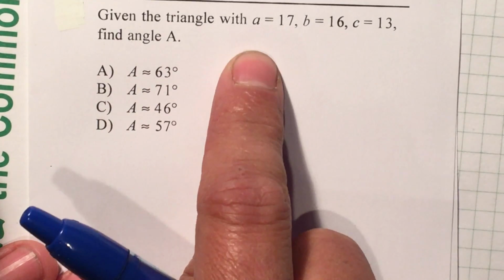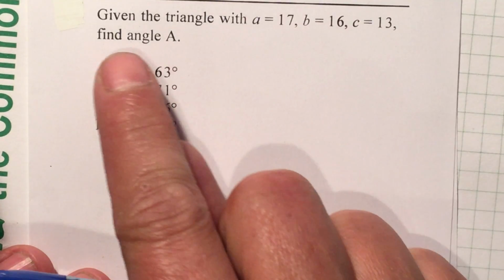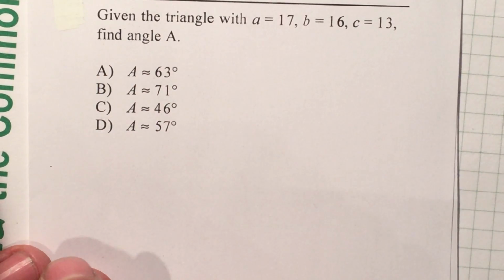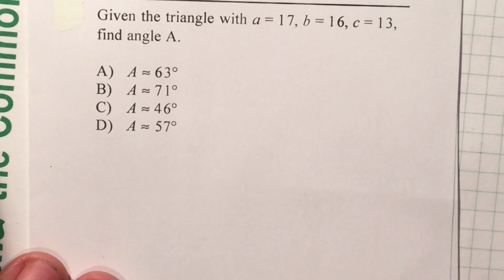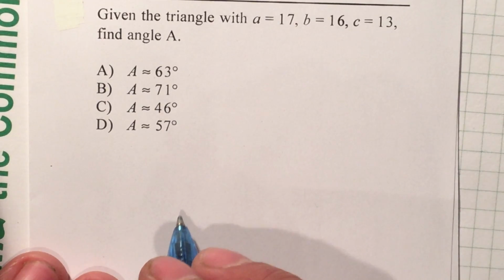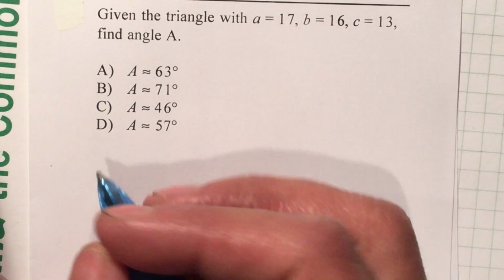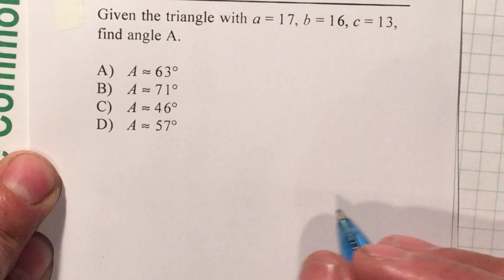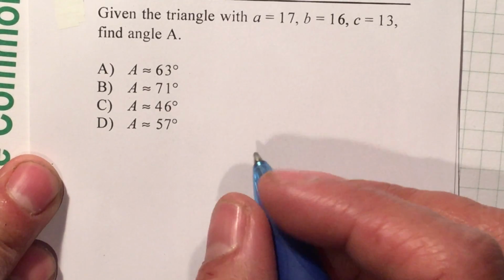Given the triangle, they give you sides A, B, and C, and we need to find angle A. Notice that we have multiple choice, with 4 options. In this case, because they give me all 3 sides, I must use the law of cosines, since this might not be a right triangle, and it's not a right triangle.